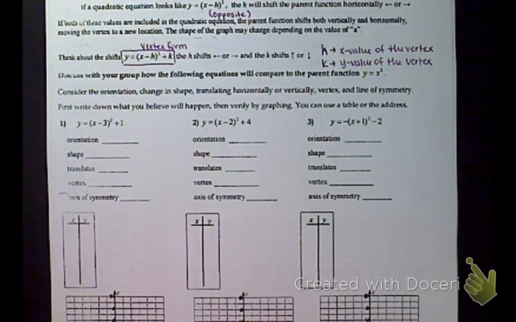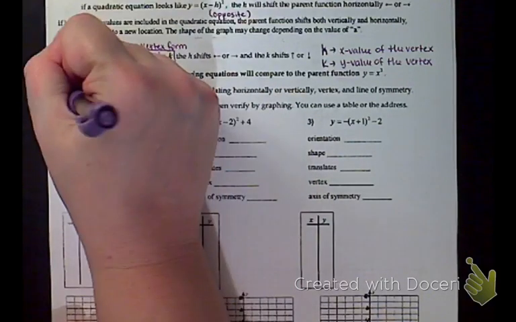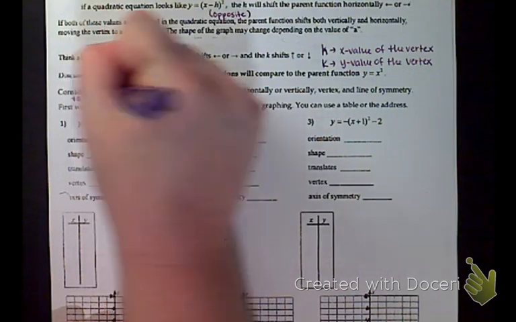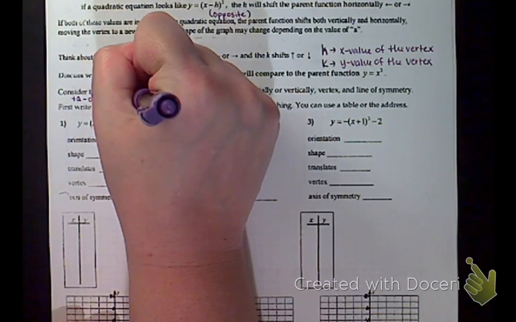So we're still going to talk about orientation. Remember, orientation determines if our graph opens up or down. So if we have a positive a, we open up. If we have a negative a, we open down.